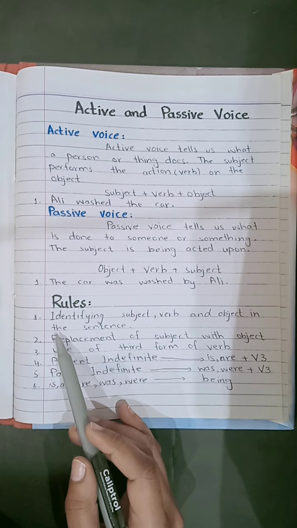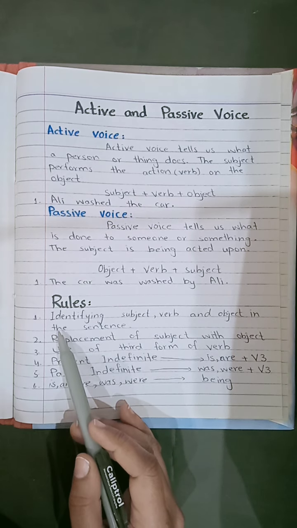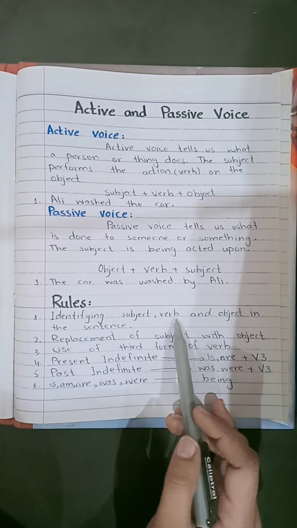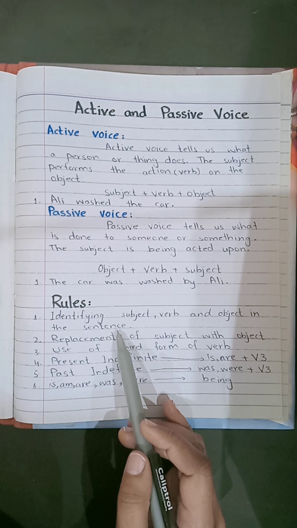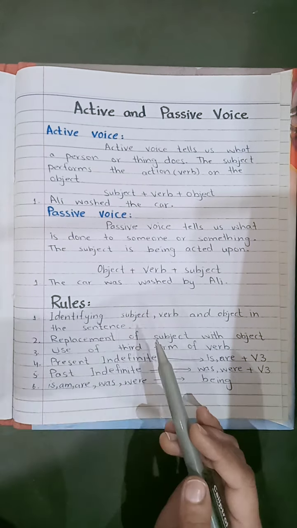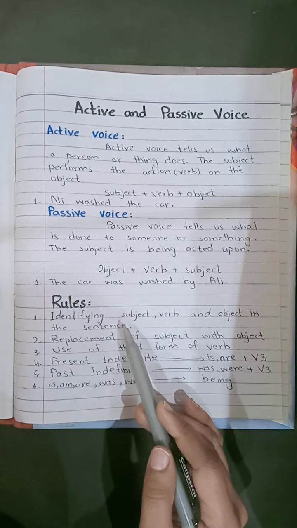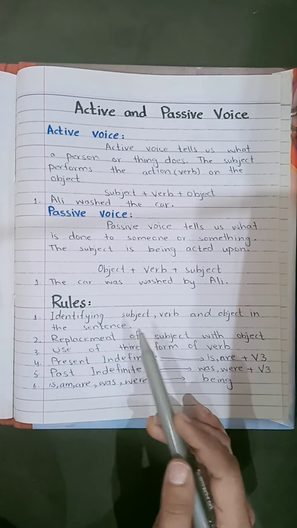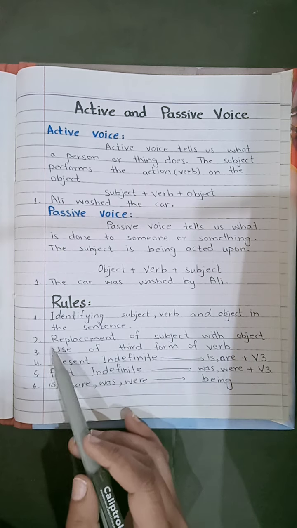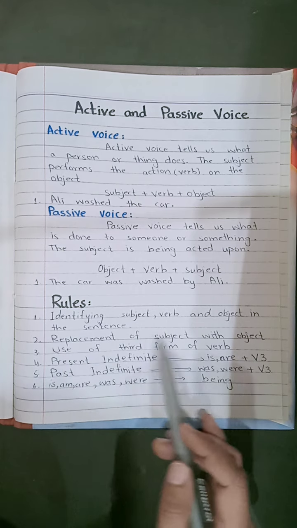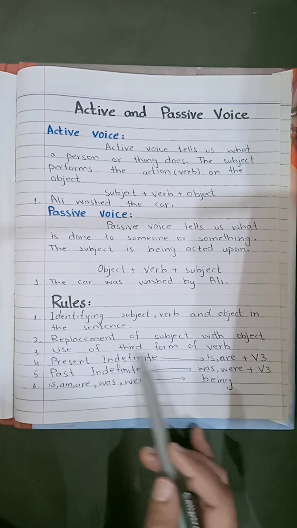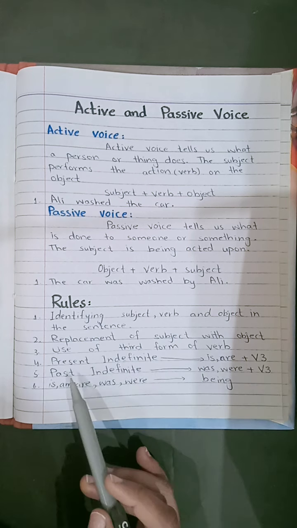Here are some rules of active and passive voice. Let's learn about them. Identifying subject, verb and object in the sentence. Its first rule is to identify the subject, the verb, and the object in a sentence. The second one, replacement of subject with object. Third, use of the third form of verb.